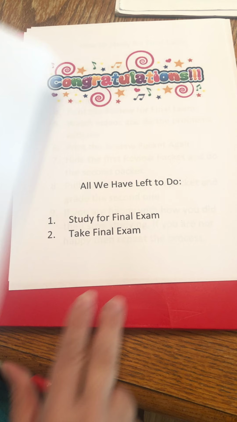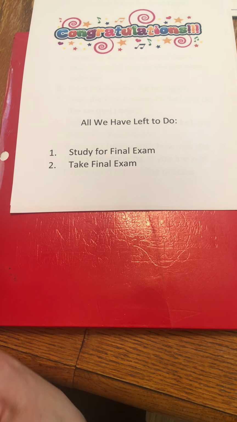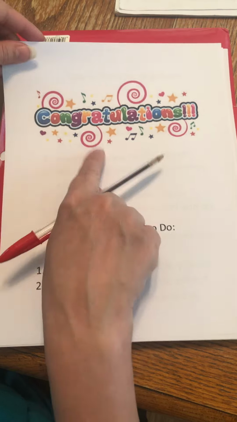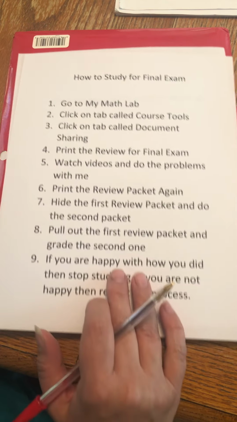Congratulations on making it to the end of the semester. You did it. You have learned all the new material, and all that we have left to do is study for the final exam, and then you need to take the final exam. So the end is in sight. There is light at the end of the tunnel. Congratulations. So how do I suggest that you study for the final exam?